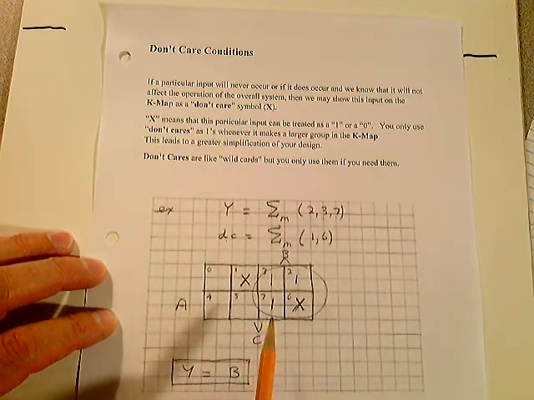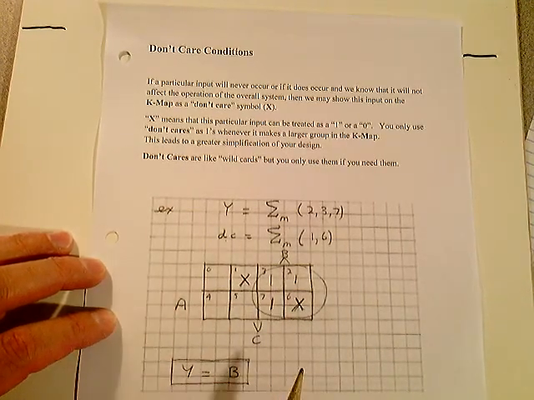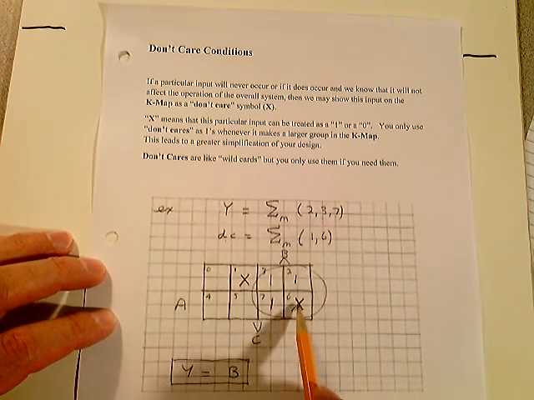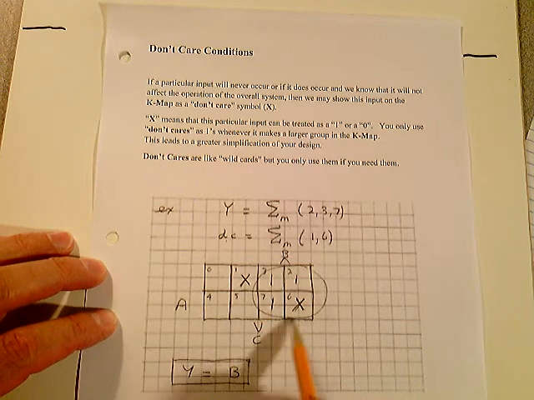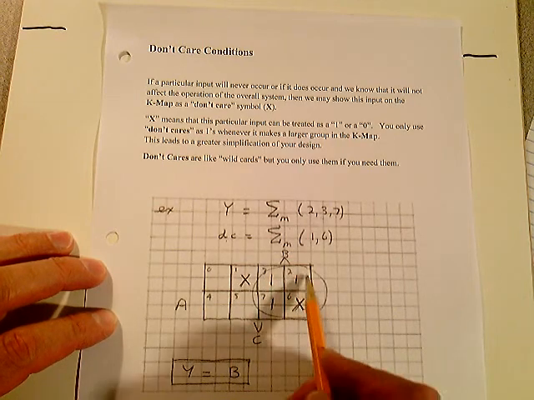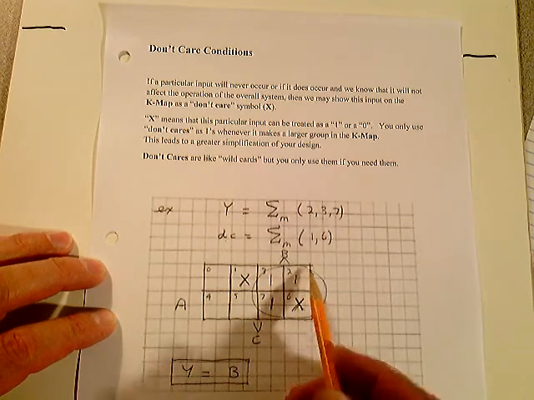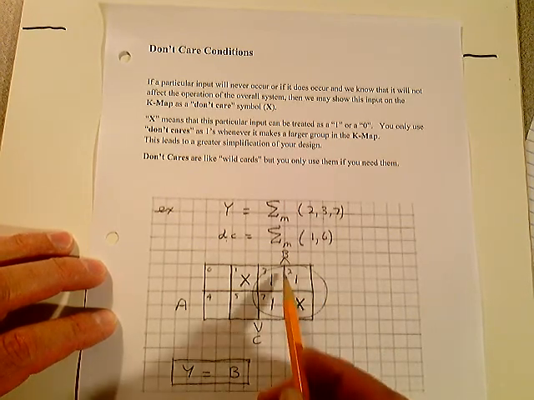And we do not have to include all the x's. We only use x's if it will make a larger group. Well, if we include this x, we can get a group of 4 here. We have to make sure we get all the ones though. So this group of 4, if you take a look, y is equal to b.